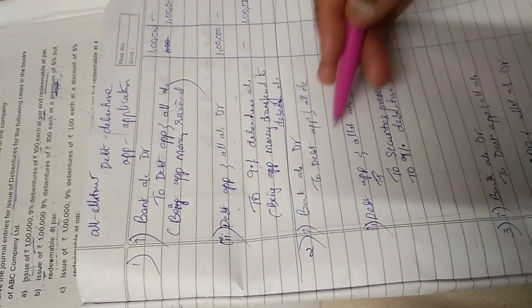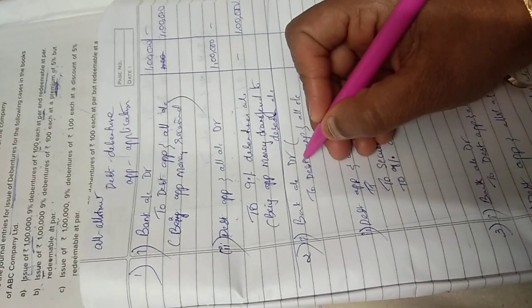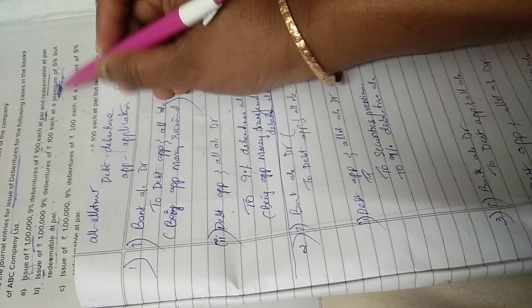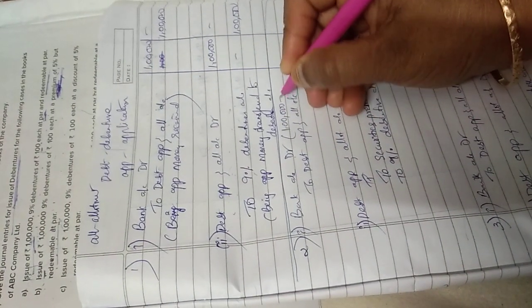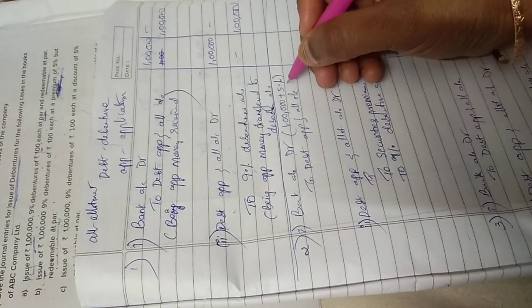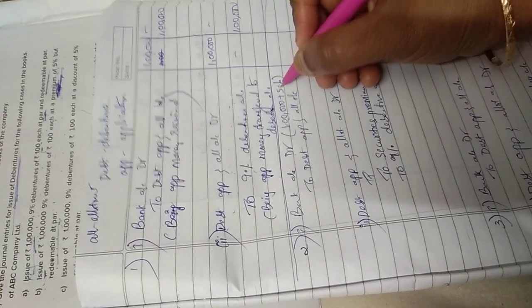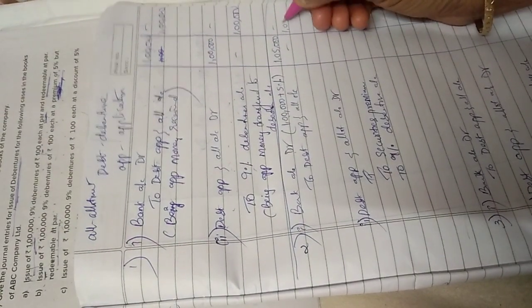Okay, now you can write the numbers. It says bank account, how much will I receive? I told you, bank account will always be at the issue price. You're issuing at a premium of 5%, which means I will receive 1 lakh plus 5% of it. So 5% on 1 lakh will give you 5,000. So 1 lakh plus 5,000 will give me 1 lakh 5,000.